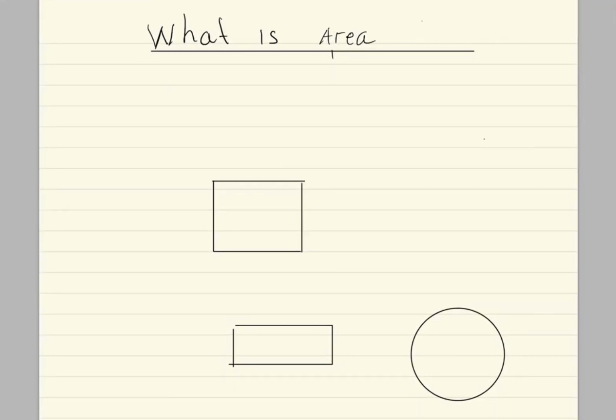So today we're going to learn what area is in geometry. So the area is the amount of space inside of a shape.